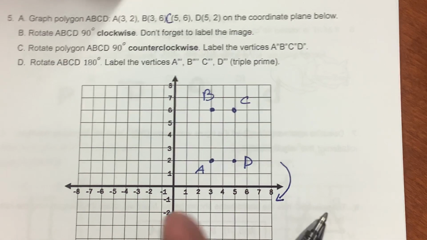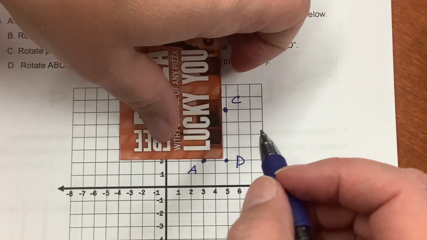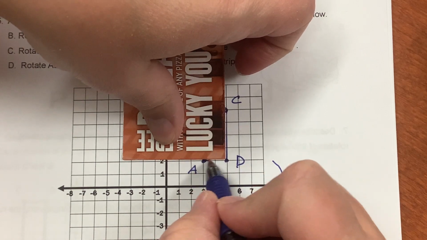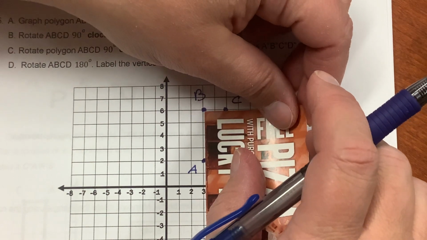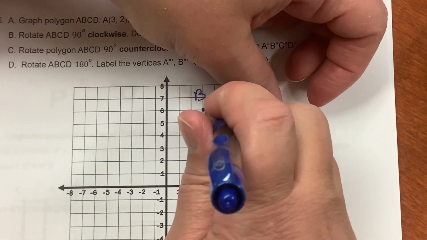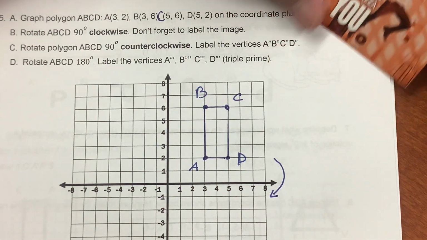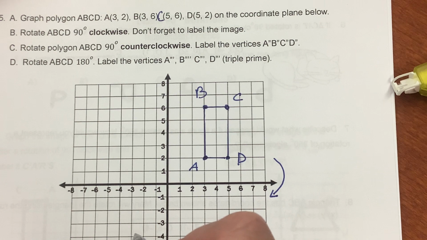Now, I've got to connect my things here. And here we go. One of the bonuses of using a card instead of a ruler is you could do 2 sides at once. There we go. There's my rectangle, and I'm going clockwise.